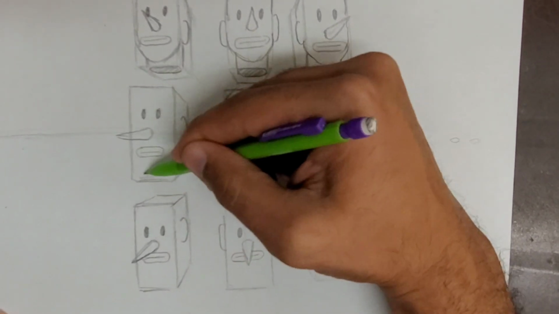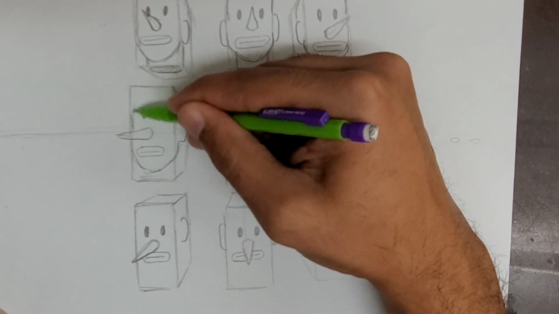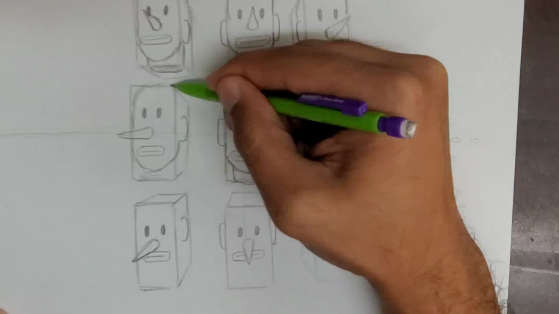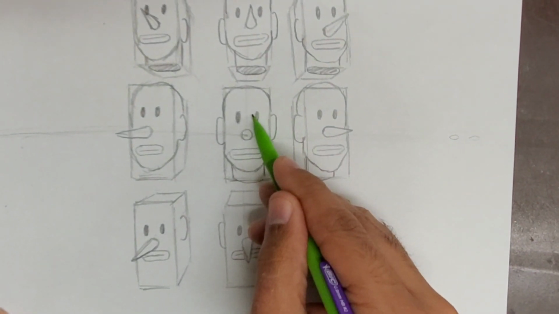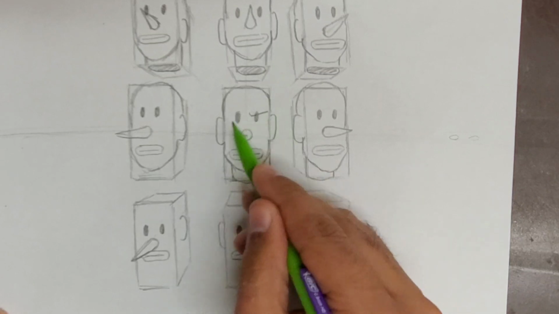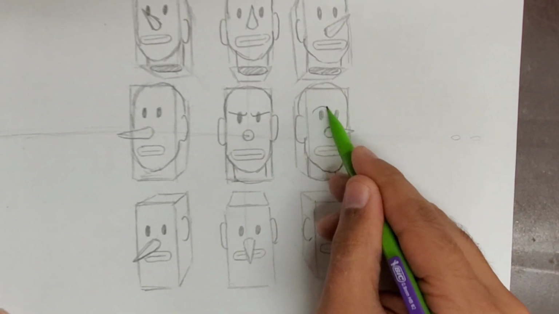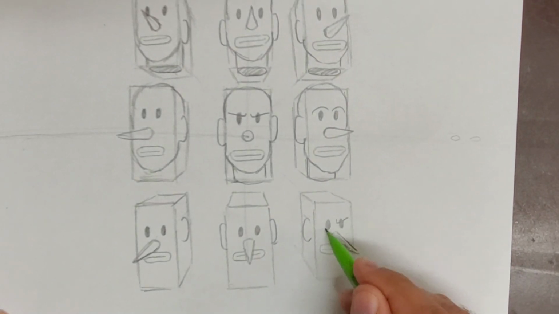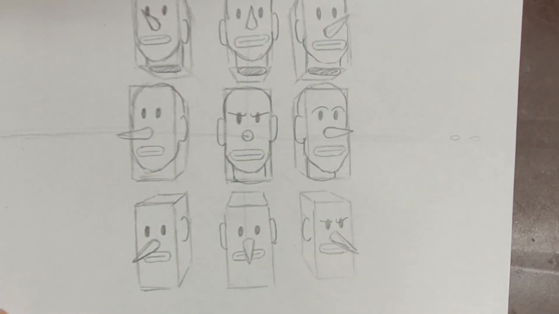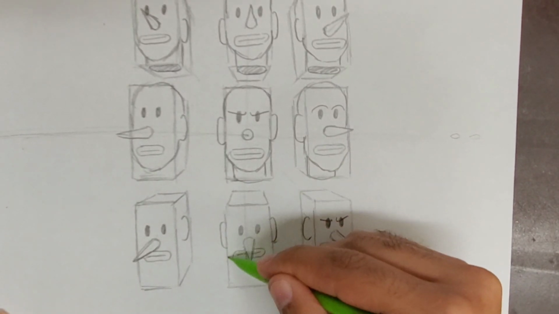Jaw, chin. Give these guys some personality by quickly adding a little bit of expression. All right, let's continue.